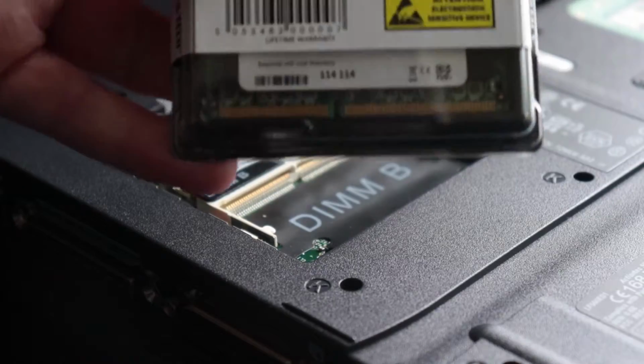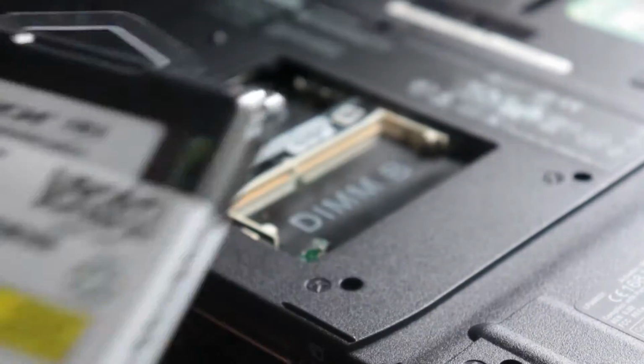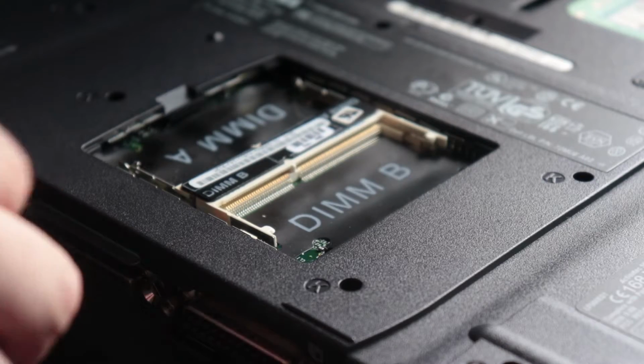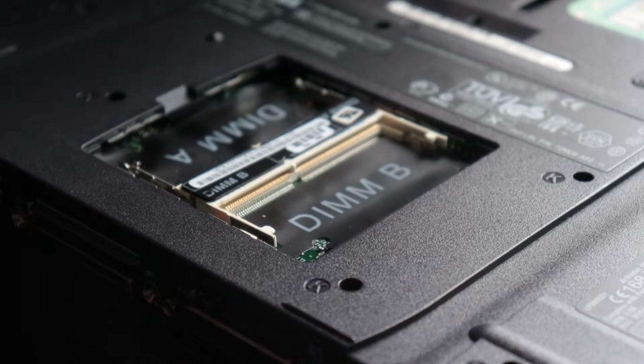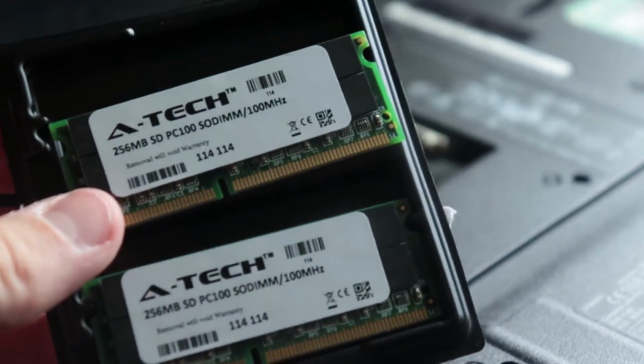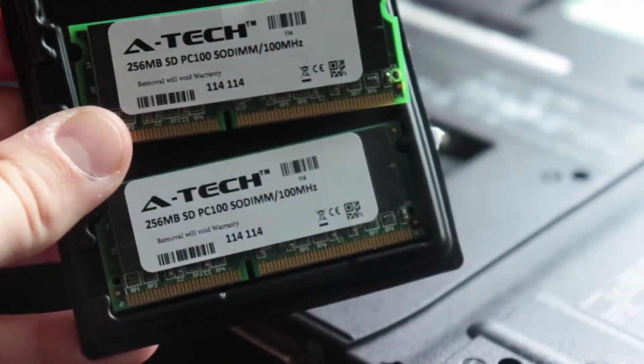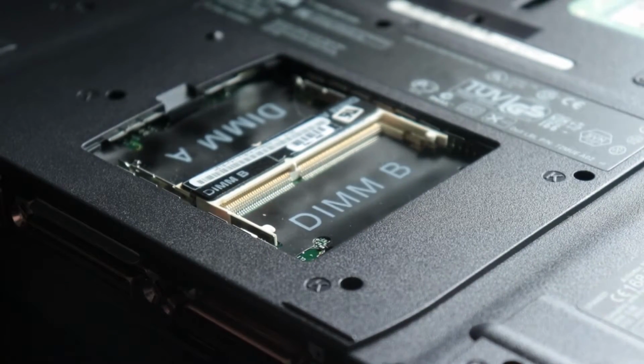This is from A-Tech. I got this off of eBay for, I think, about $15. So it's two sticks of 256 megabytes of RAM, and I'm going to unbox it right now. Alright, so we got the RAM out. As you can see, there are two sticks of 256 megabyte RAM.